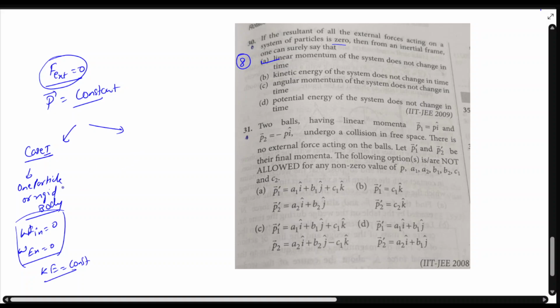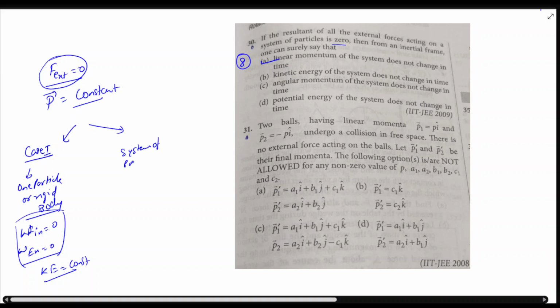But if we have a system of particles which are not rigid, what happens? There can be internal forces which do some work. So the work done by internal forces is not zero, right? There are a lot of examples for this.